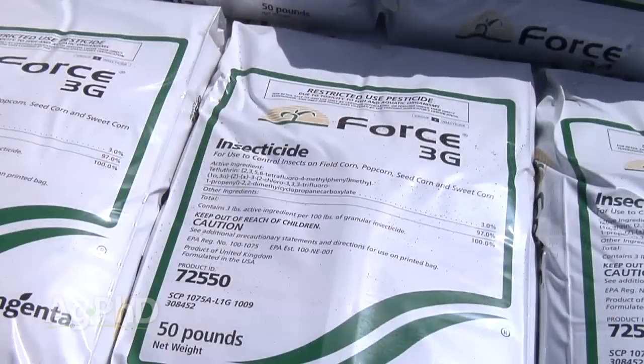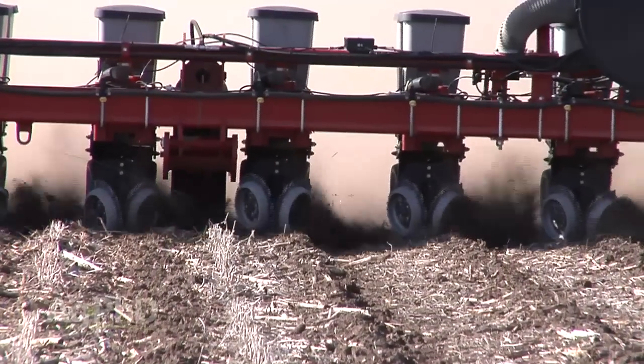So if you're going to go with a single trait Bt, it's going down. That's not enough. So a lot of people are saying, well, this year corn's high priced, and the price of corn isn't that great, so I think I'm just going to cut the traits. I don't need that. We don't really advise you to do that either. If you've got a major problem, especially if you're corn on corn, use two traits, but then in addition to that, use an insecticide.